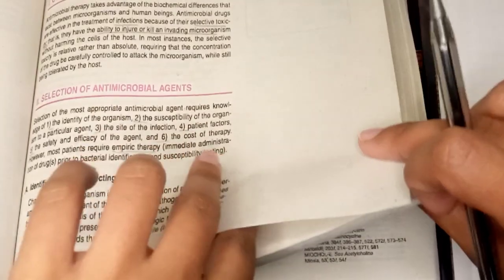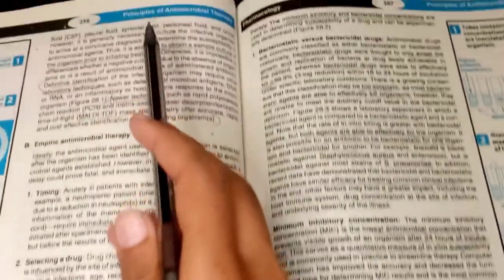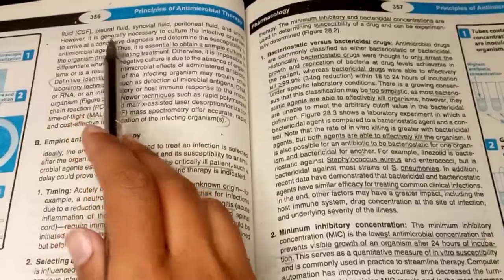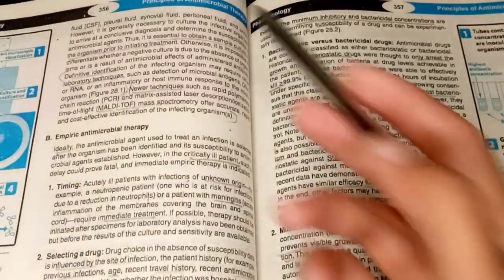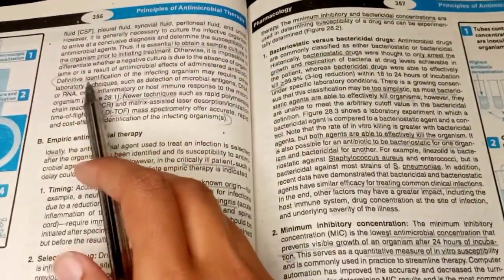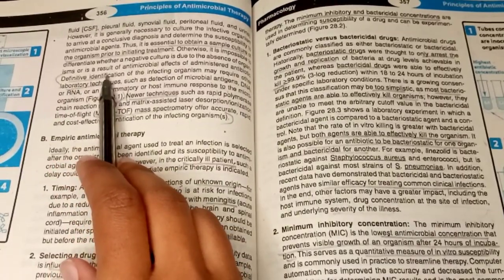So we can detect their presence in these fluids. Okay, and we have other fluids like the pleural fluid, synovial fluid, and the peritoneal fluid, then the urine. Okay, and we have some other tests as well from which we can identify the microorganisms, like with definitive identification.